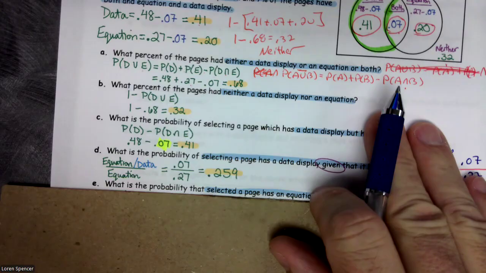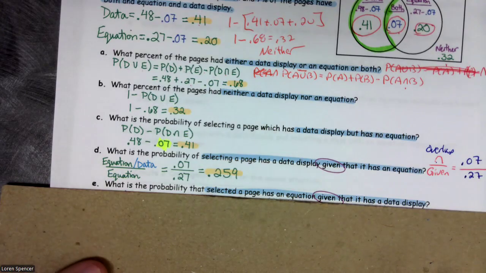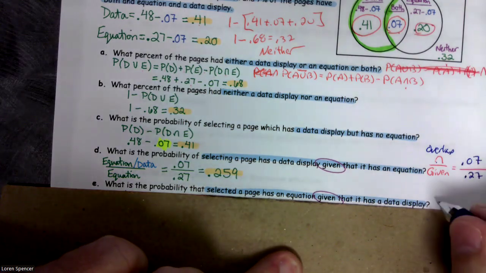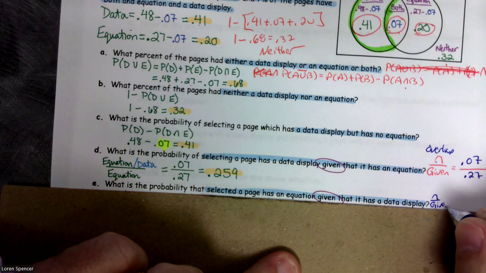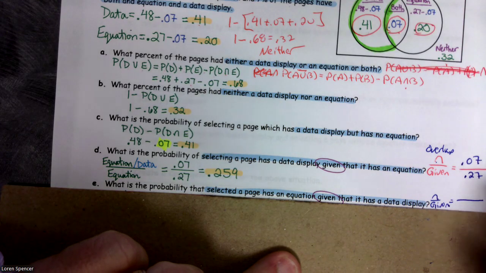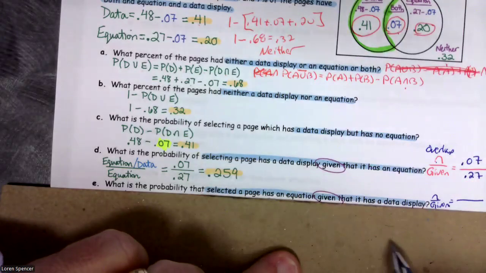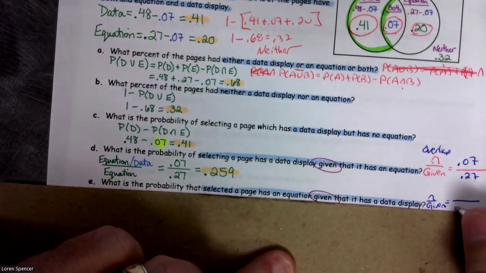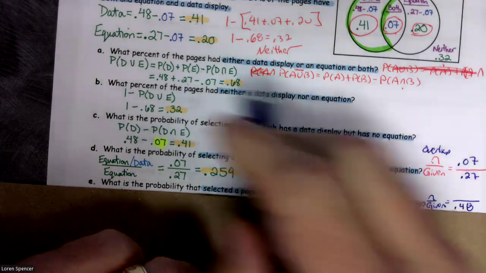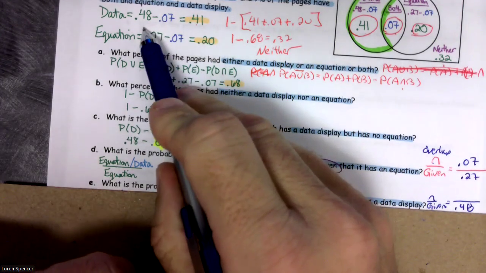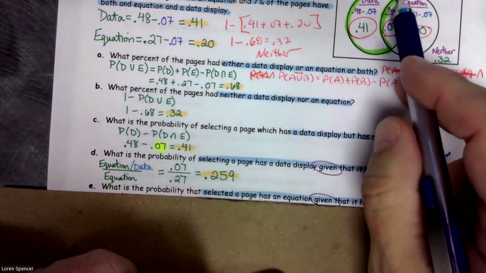Okay? Next, what is the probability a selected page has an equation given that it has a data display? Well, what were we given? Remember, it's always intersection over given. And what we were given was we had a data display. Well, what percent have a data display? 0.41. Oh, excuse me, 0.48. From up here, 48% have data display.